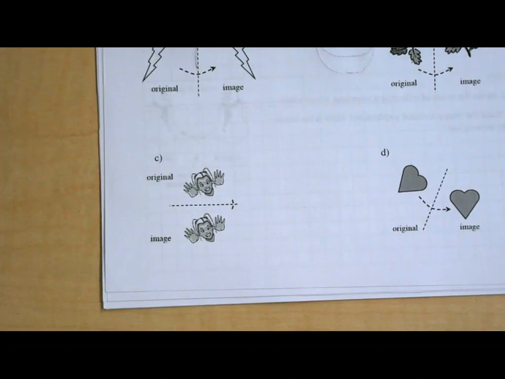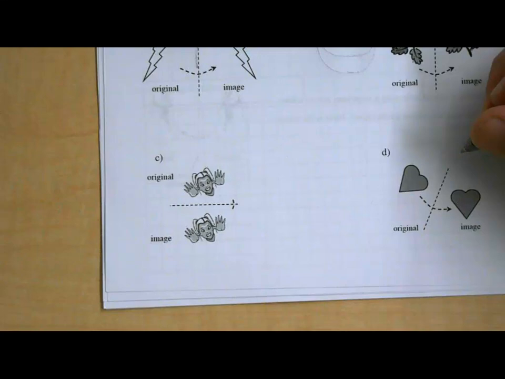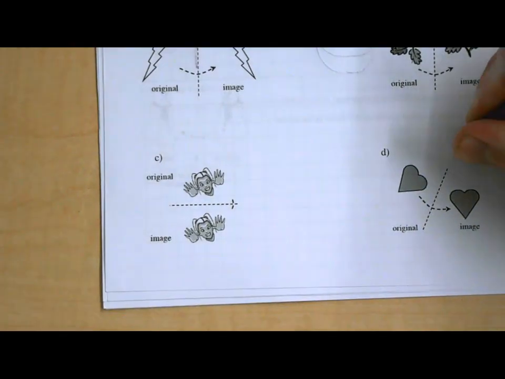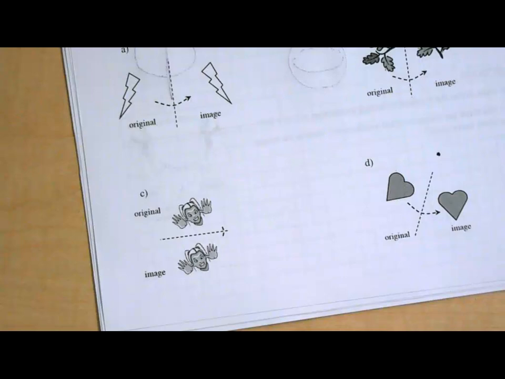And then D, reflection. Yeah. Do you see it as a reflection? I think D could actually have two answers. Yeah, I think we could make it a rotation. I think the point of rotation would be up here someplace. If I spun that around, I think I could get them to match up into the same spot. We're going to mess around with rotations with the tracing paper later on.